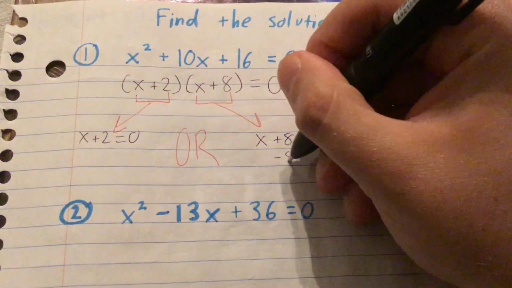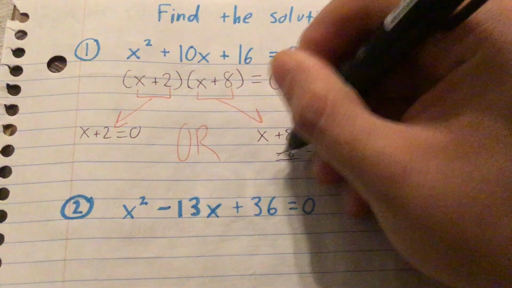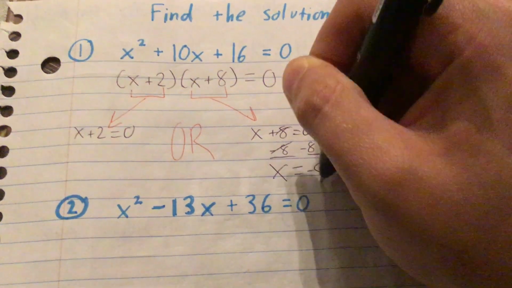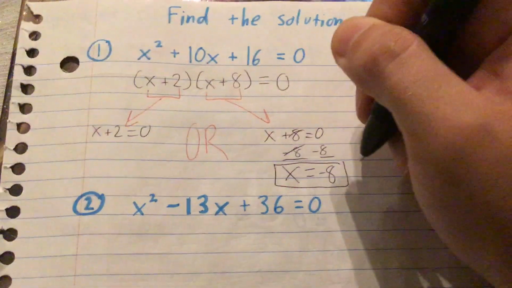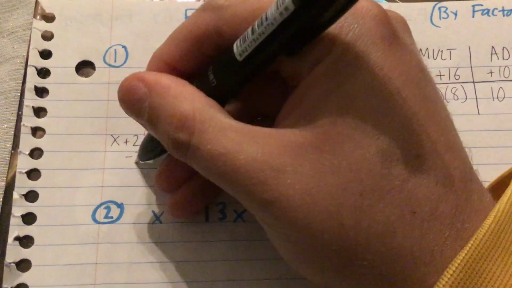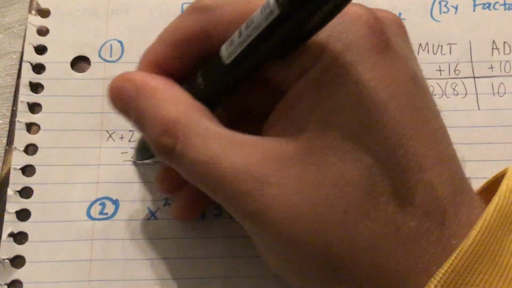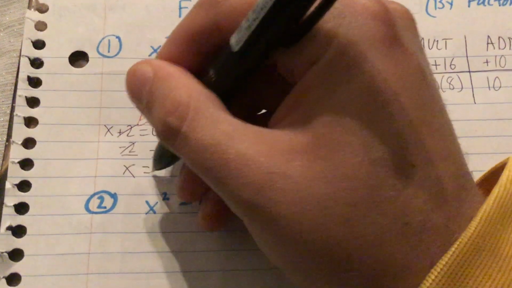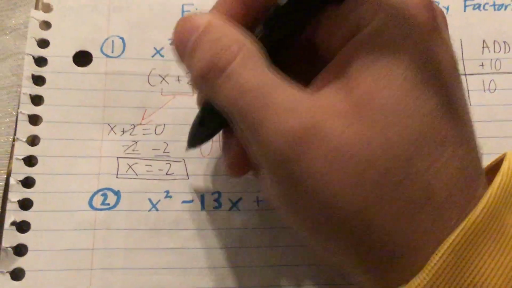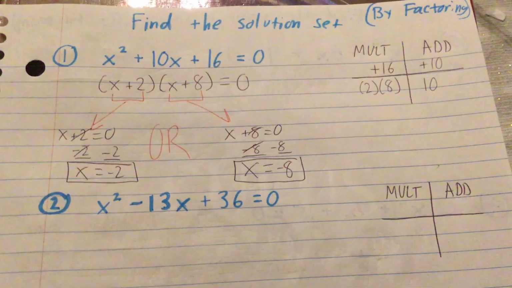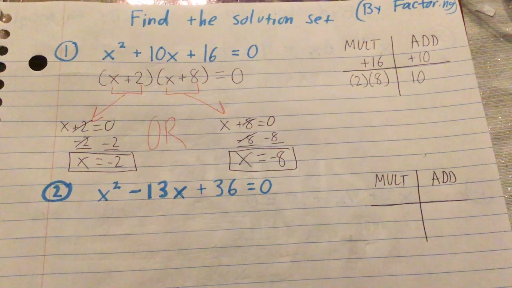And then we subtract 8 from both sides. One of the solutions is x is equal to negative 8. The other solution is x equals negative 2 because we subtracted 2 from both sides. So either x is equal to negative 2 or x is equal to negative 8.